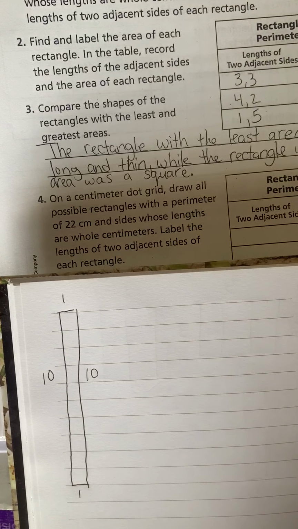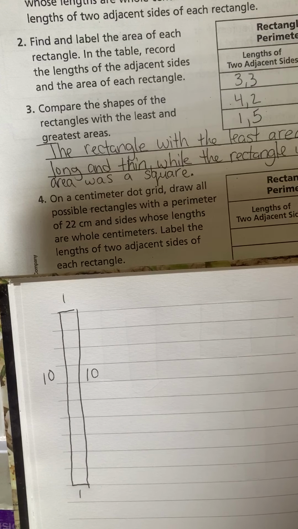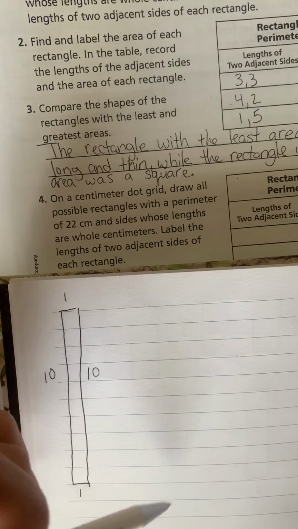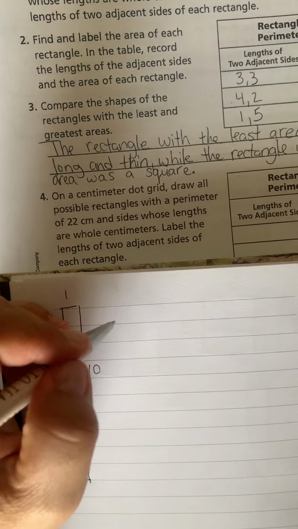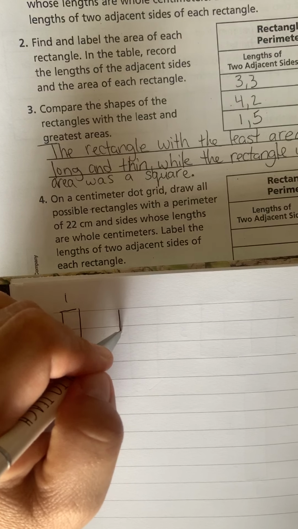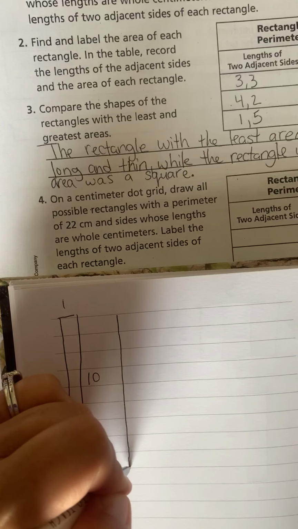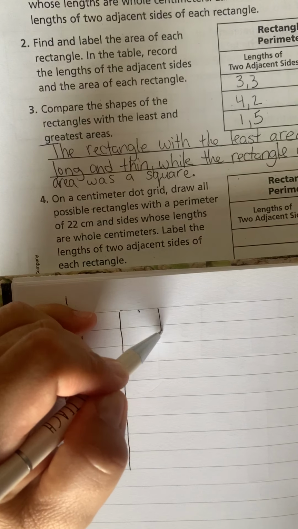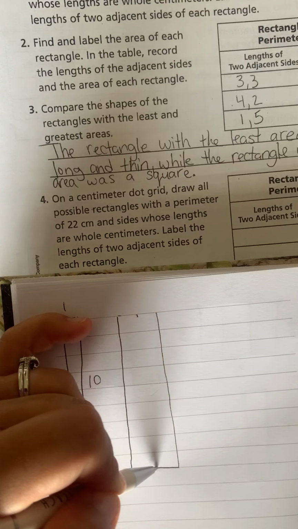Okay, so let's think. Is there something else we could do? Maybe I should try something with 4, huh? What would happen then? What could I add to 4 to make 22? Maybe 18 and 4, is that right? So if it's 4, then each side would be 2, right, to make 4, and then 18 would be 9. So I could go down 9 this time. So basically all the way down except one more. And then instead of 1 over, it would be 1, 2 over. So see, it's a little bit wider now.